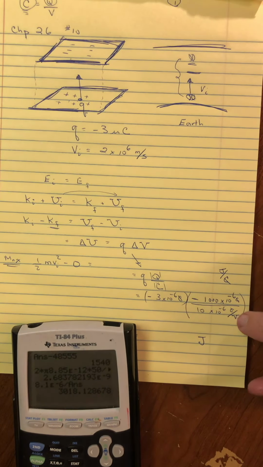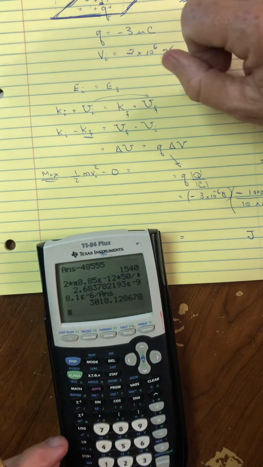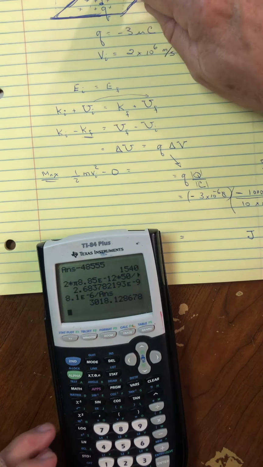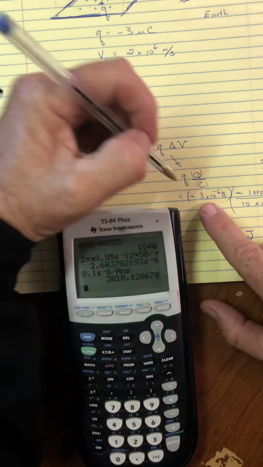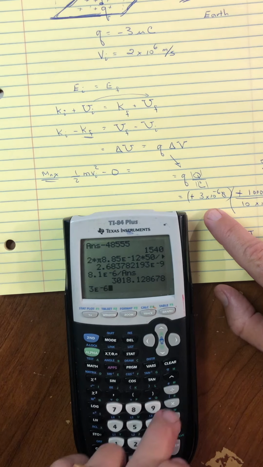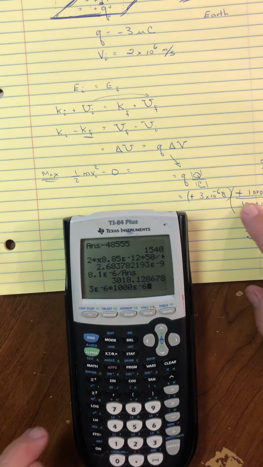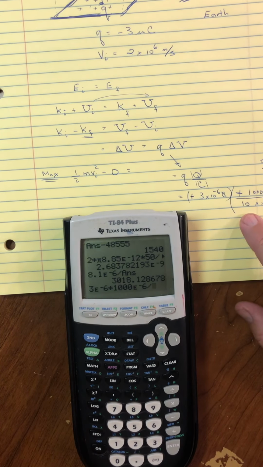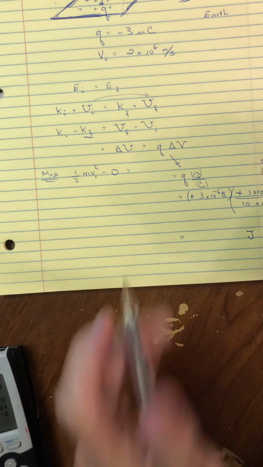Okay, so this gives me the idea of how much energy it's going to take for this charge, this 3 microcoulombs, to get to the top. Okay, so this would be, and let me just get rid of that negative and that negative. So this is 3 times 10 to the negative 6 times 1,000 micros divided by 10 micro. I guess I could have canceled out the micros and saved me some keyboard work. But it looks like 3 times 10 to the minus 4.